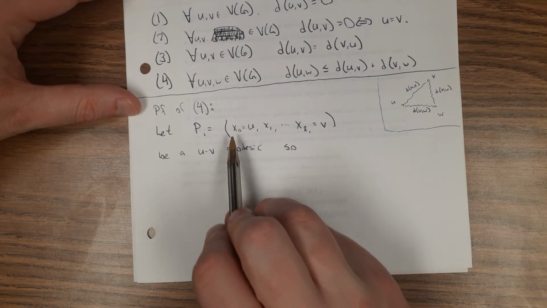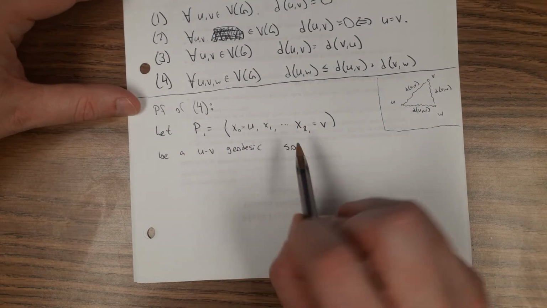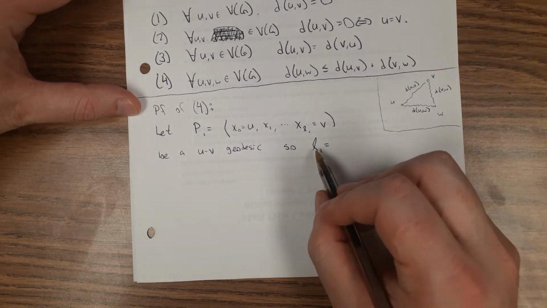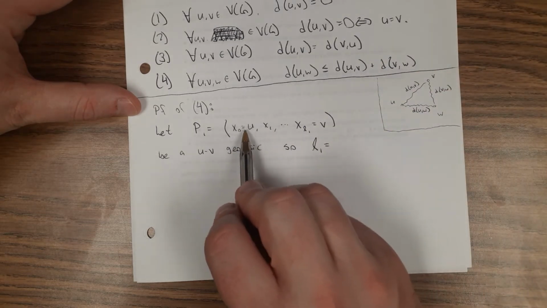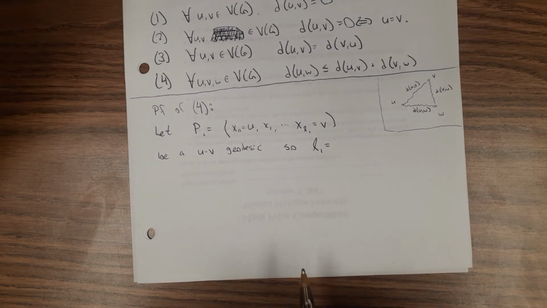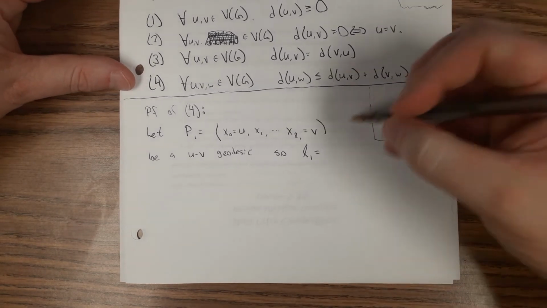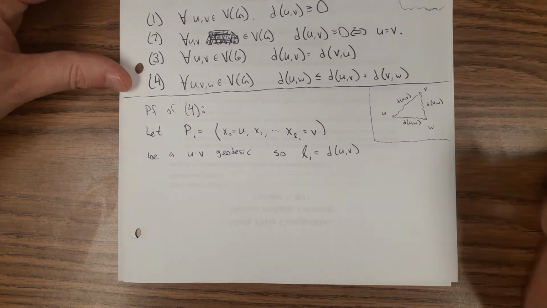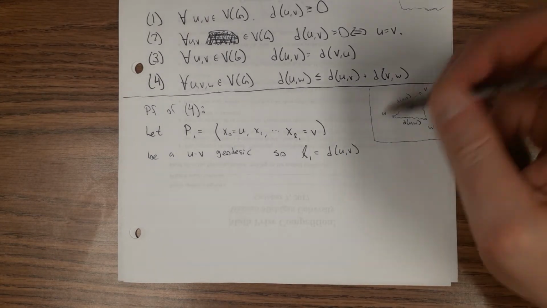So in particular, I wrote the length of this path is L1. Since this is a geodesic, this is one of the shortest UV paths. So L1 is the same as the distance from U to V. That's what the distance from U to V is. It's the length of a shortest UV path.